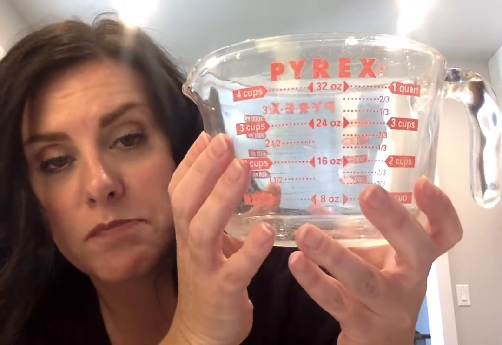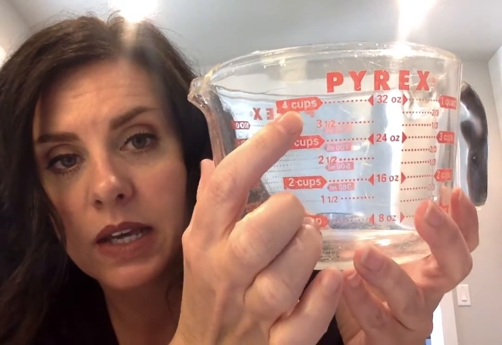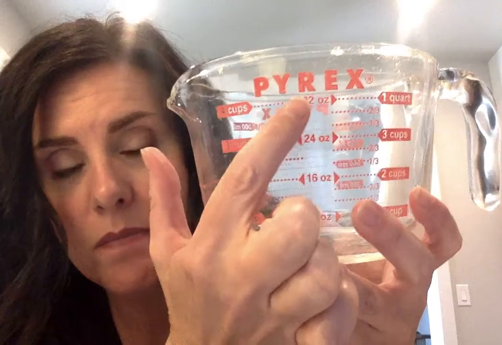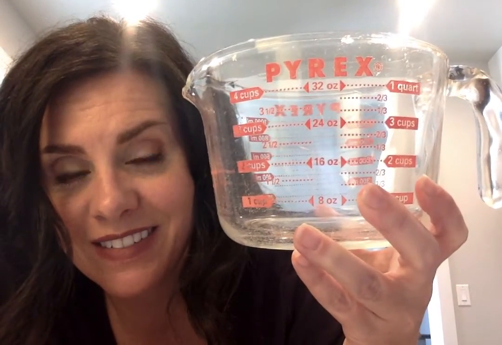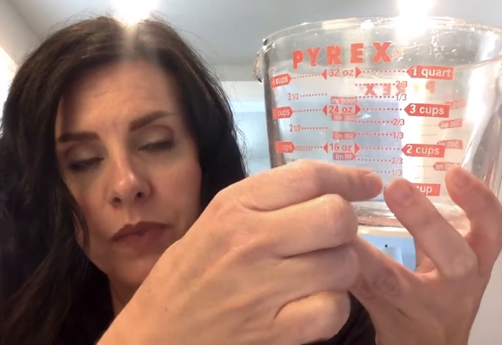On this side of my measuring bowl to measure liquid volume, I've got cups. So here's 1 cup, 2 cups, 3 cups. Then in the middle, it shows me what those are in ounces. And on the side, it's my odd number of cups. So in just this one measuring cup, I can measure ounces, cups, or milliliters. And I use this all the time.